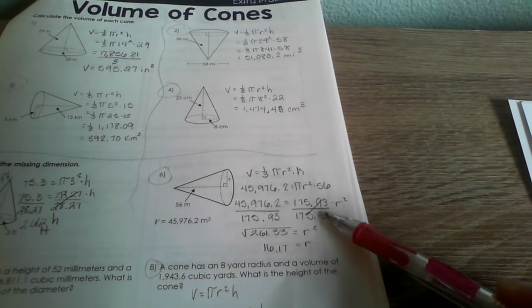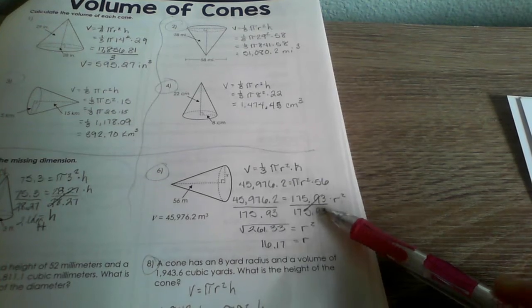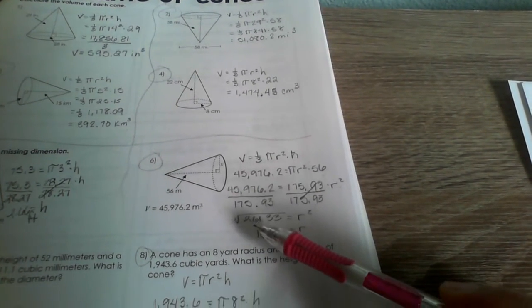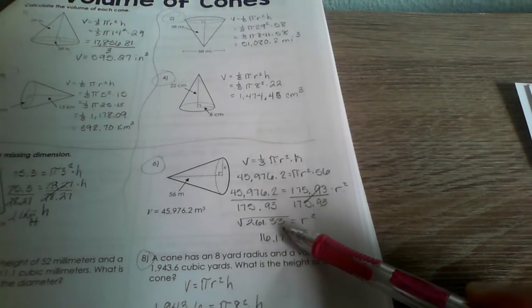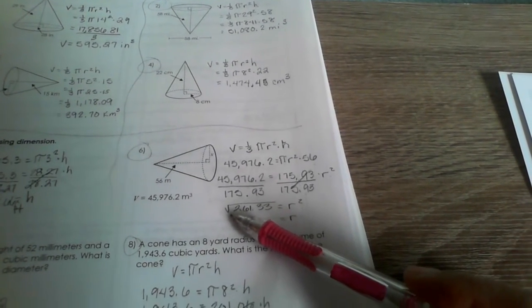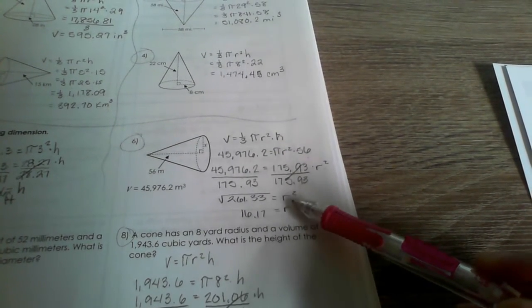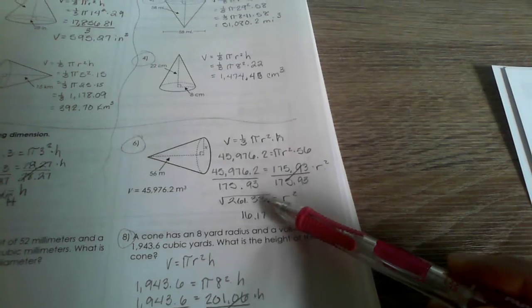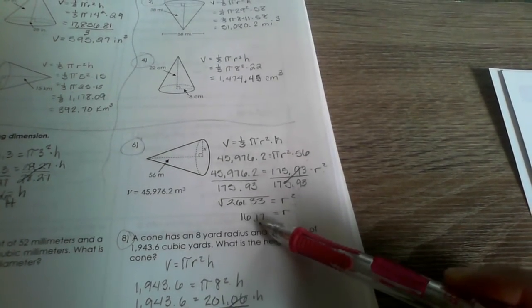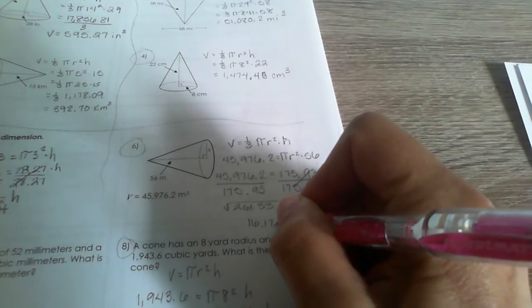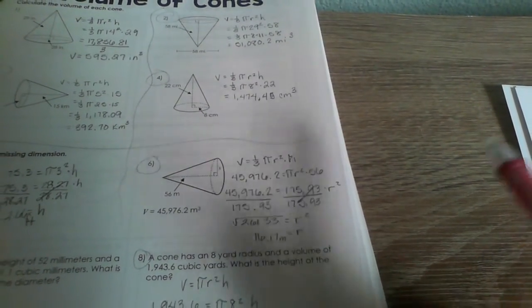So we divide both sides by 175 and 93/100ths, and we get 261 and 33/100ths. Now we take the square root of that because this number is equal to our radius squared. So the square root of that is 16 and 17/100ths, and I need to add my units, and that would be meters. Okay, and that is our x, that's our radius.